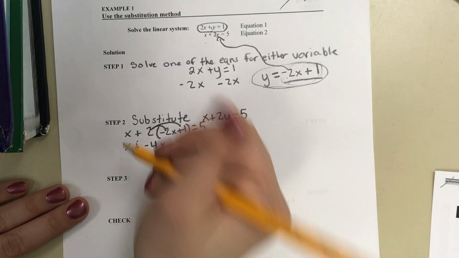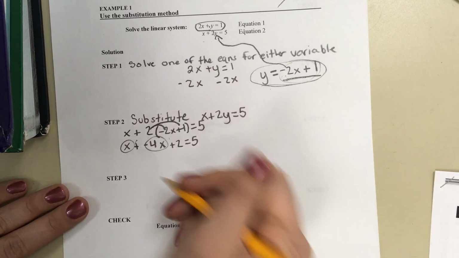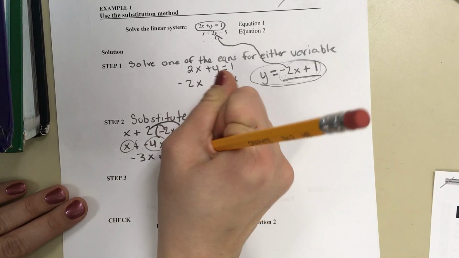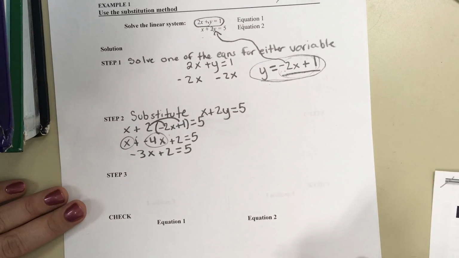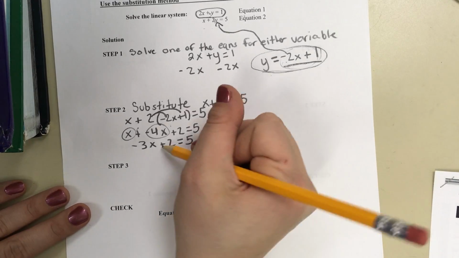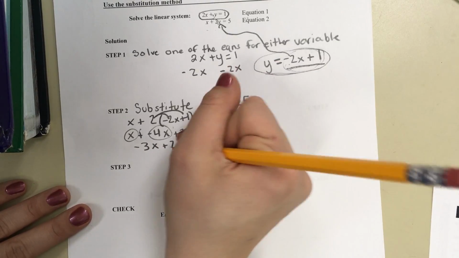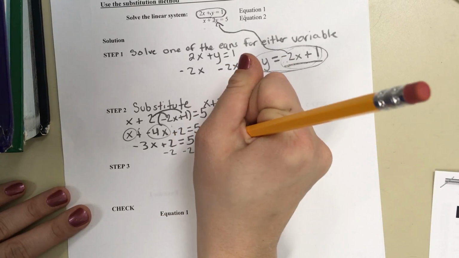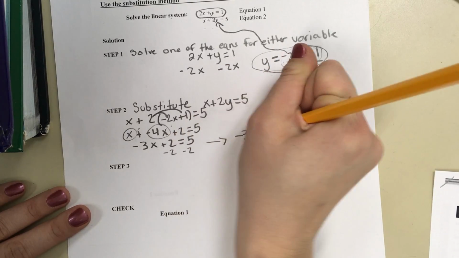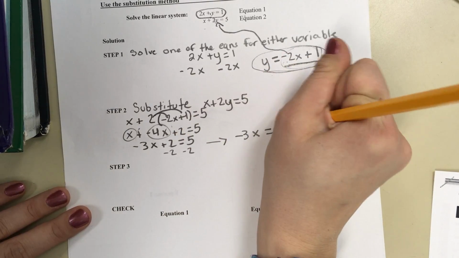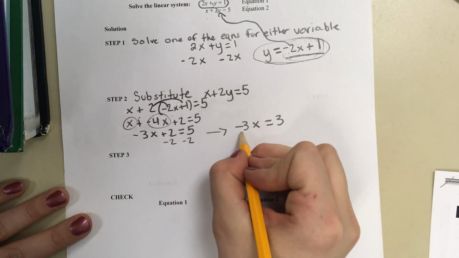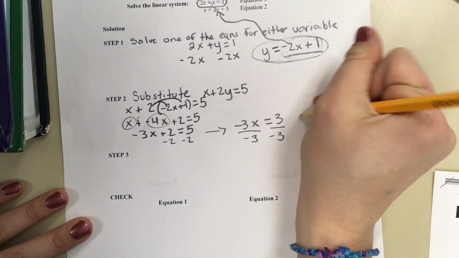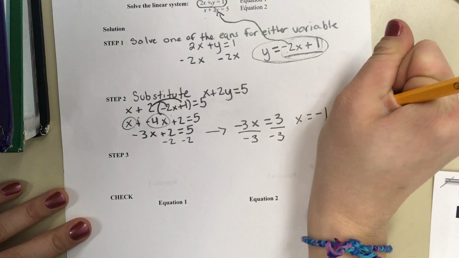From here, we combine our like terms, and we get negative 3x plus 2 equals 5. Then we need to get all the numbers to one side, variables to the other side. So we subtract 2, and we get negative 3x equals 3. Last, divide by negative 3, divide by negative 3, x equals negative 1.